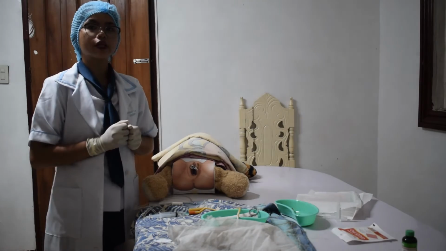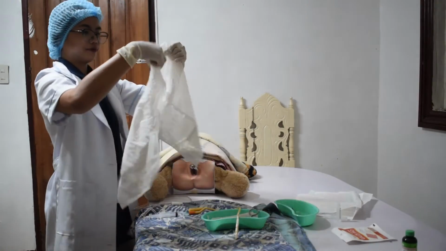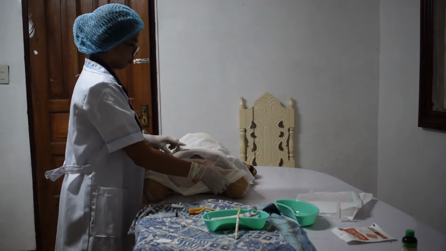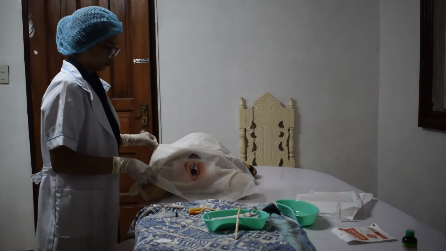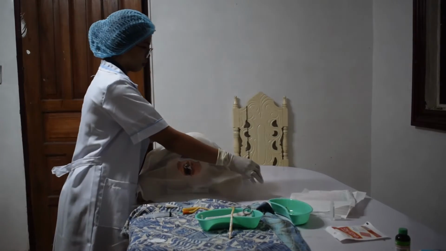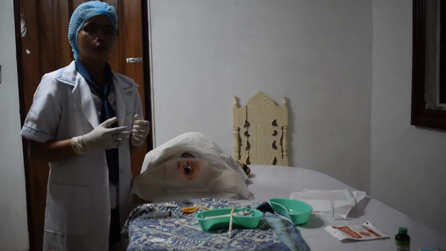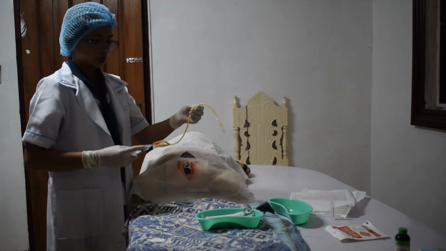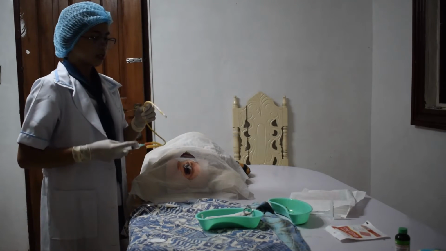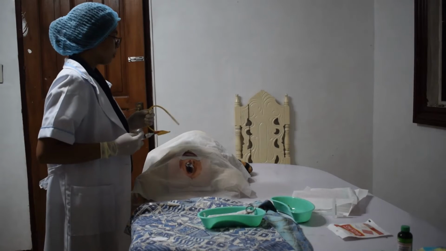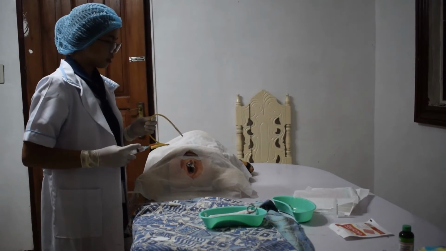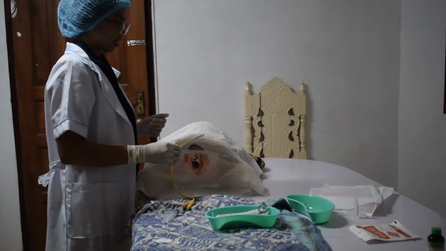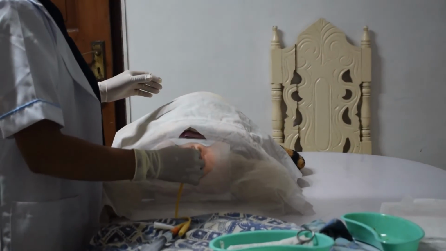Place the sterile eye sheets. Hold the catheter firmly 2 to 3 inches from the tip. Ask the client to take a slow deep breath. Ma'am, could you please take a deep breath? And insert the catheter as the client exhales. Exhale po, ma'am.